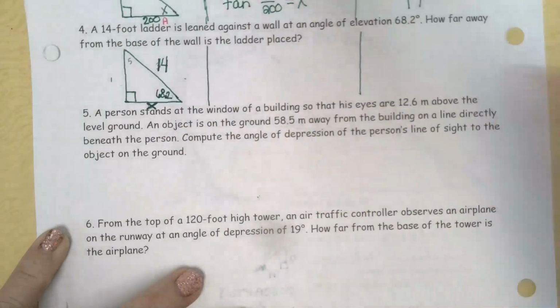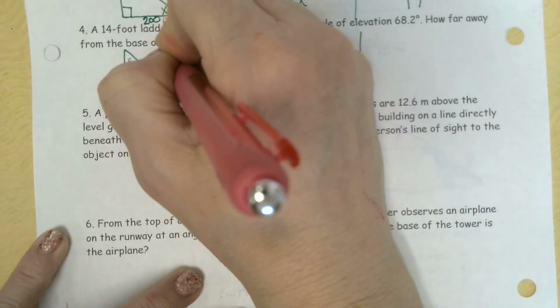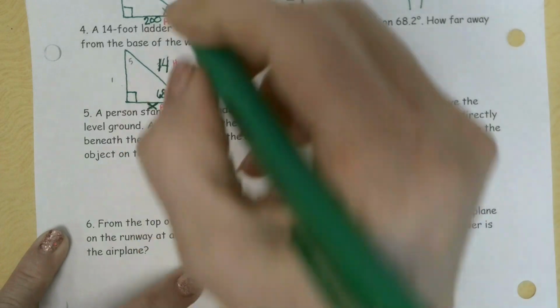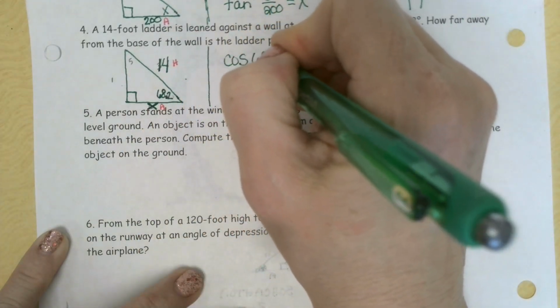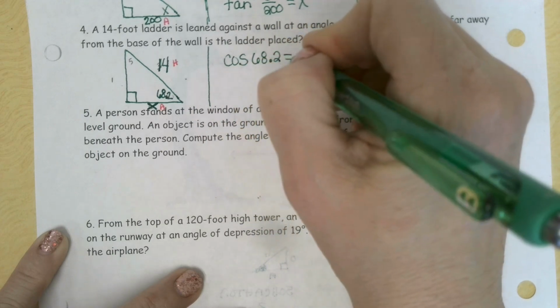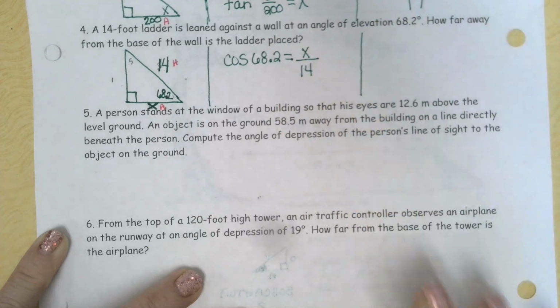Okay, well, let's check it out. We have got adjacent and hypotenuse, so we are going to use cosine. Hopefully you got that right. Cosine of 68.2 equals adjacent over hypotenuse.